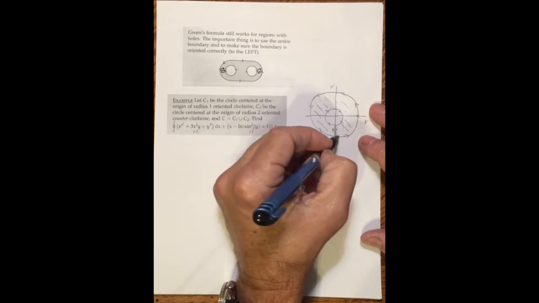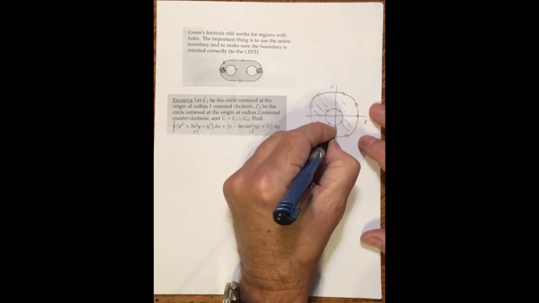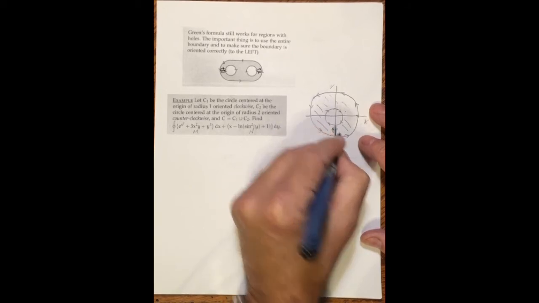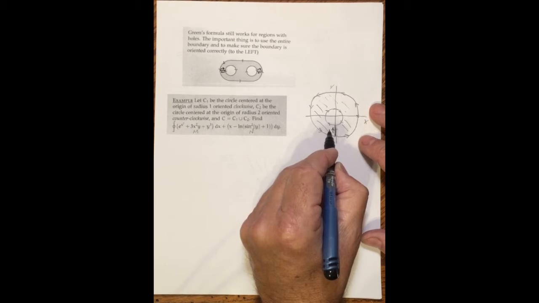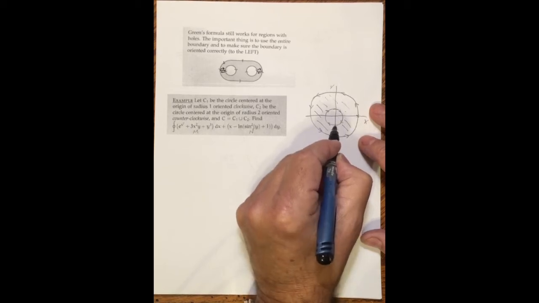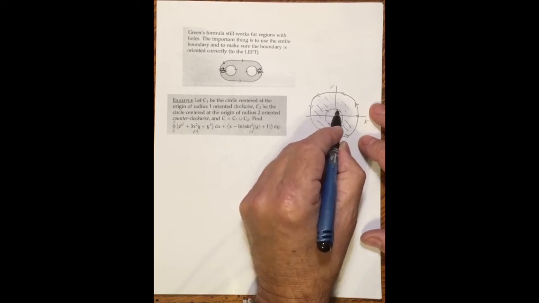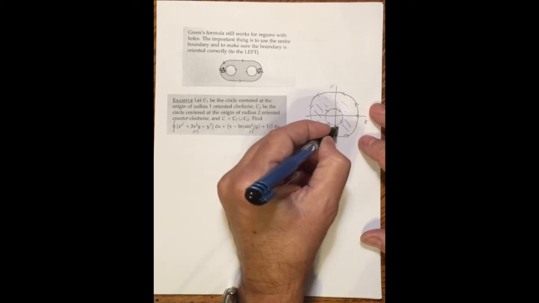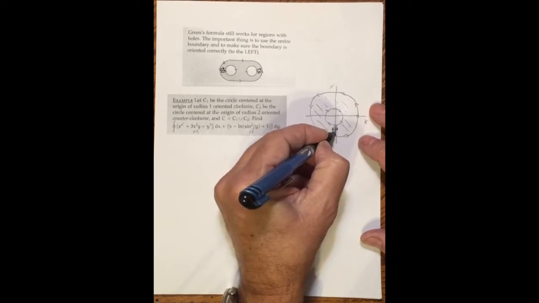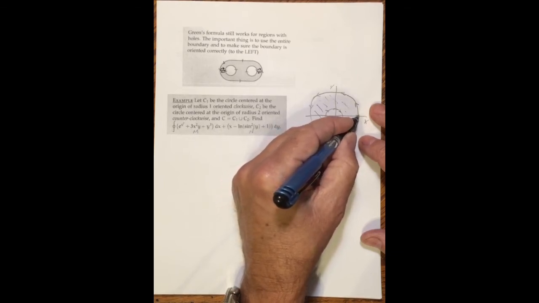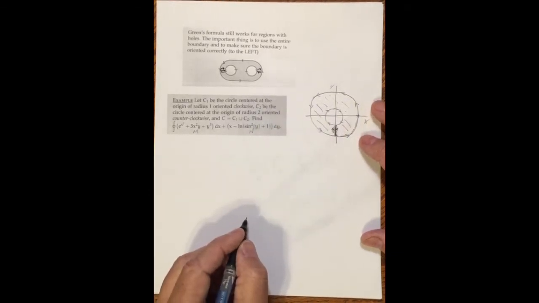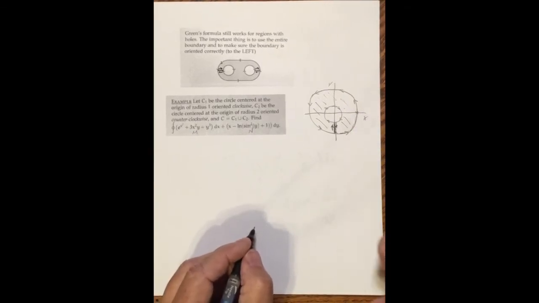So what I'm going to do is walk around. I choose to go right here, and I'm going to go this way, because when I'm walking this way, the region's on my left. When I get to here, I'm going to walk around this way. Then I'm going to walk back out this way, which would be the negative direction on that path, and then finish my trip. So I can now use Green's theorem on this.